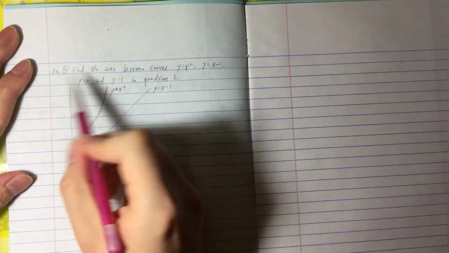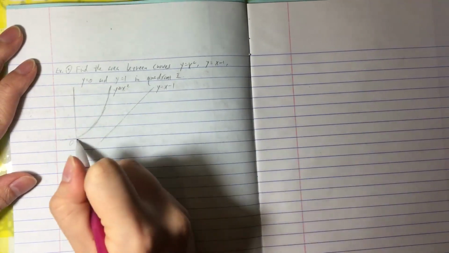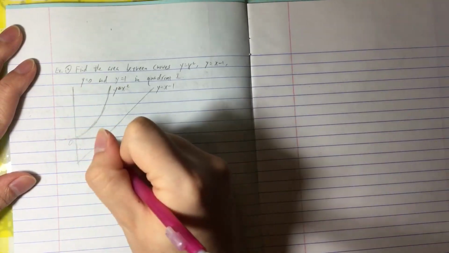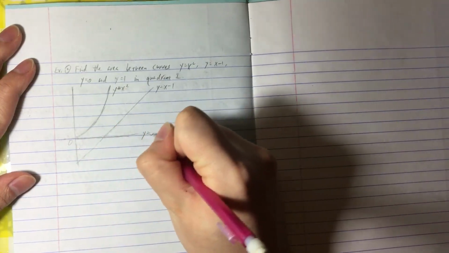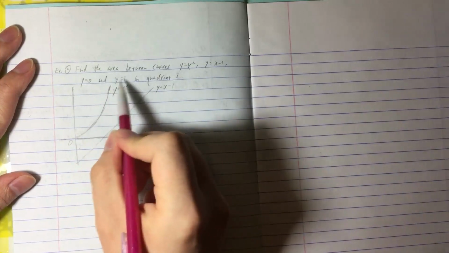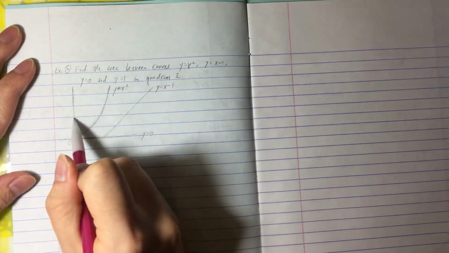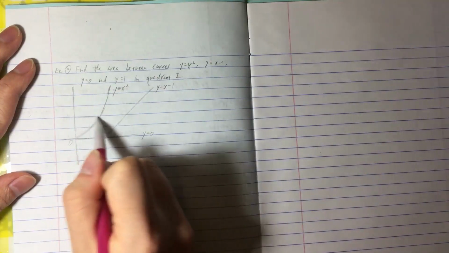Next, y equal to 0. That's a horizontal line passing through 0 on the y-axis. Y equal to 1. The graph is a horizontal line passing through 1 on the y-axis.